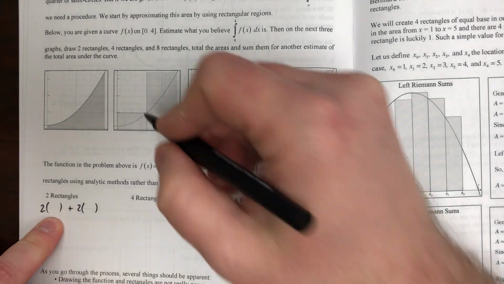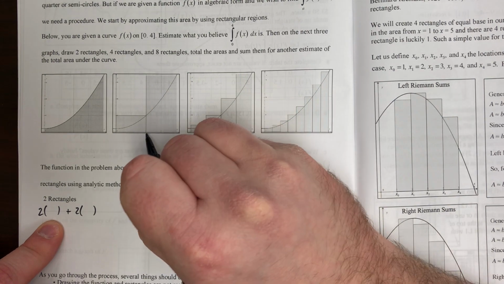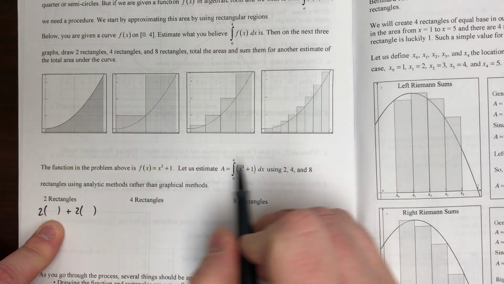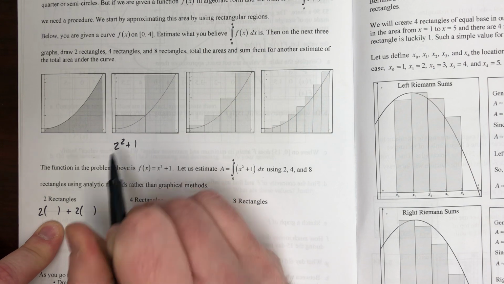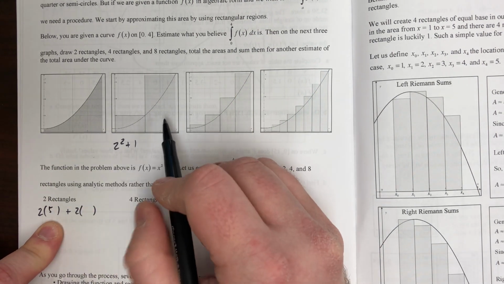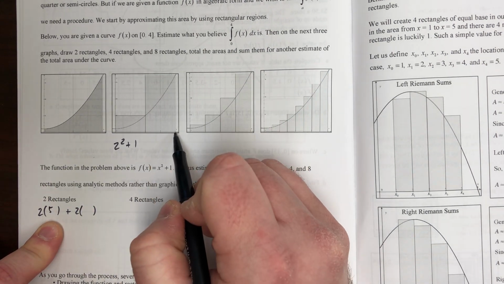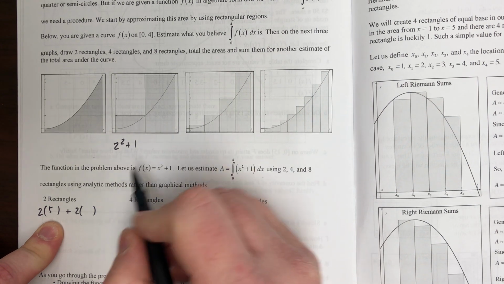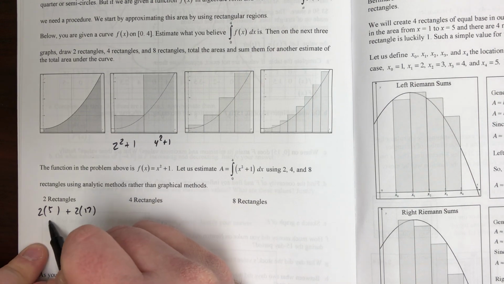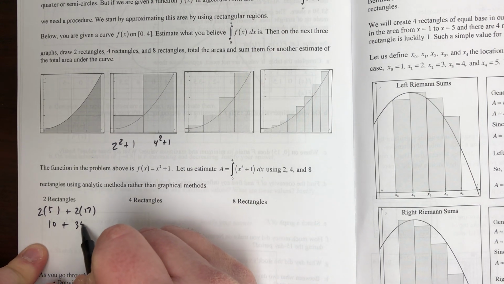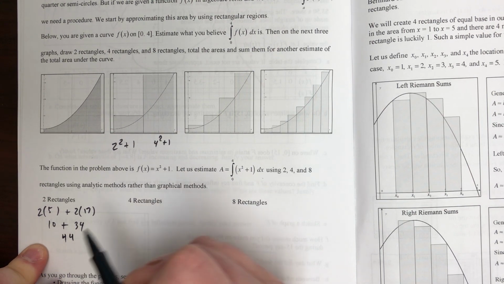All right, so the height here, well, looks like we're plugging in the x value 2. If we plug in 2 there, it's going to be 2 squared plus 1, so 4 plus 1 is 5. And then here, we're going to plug in the x value 4, so 4 squared plus 1 is 17. So it's 10 plus 34, 44.